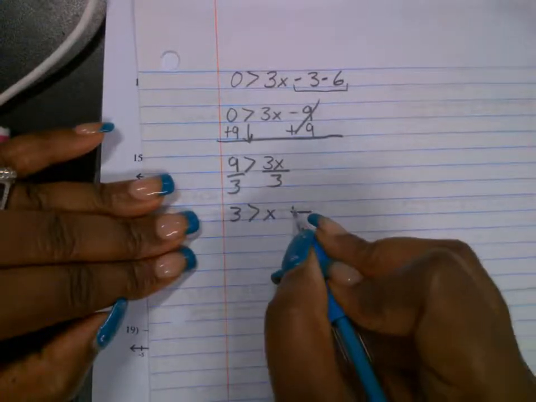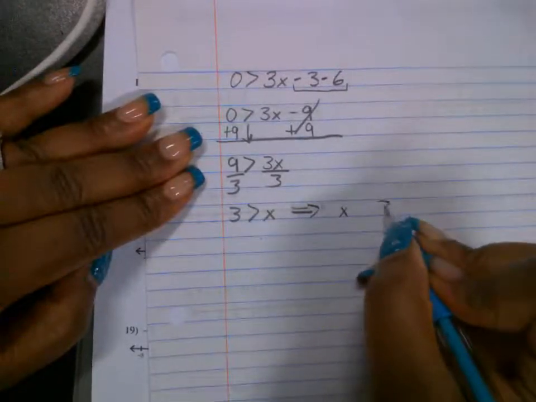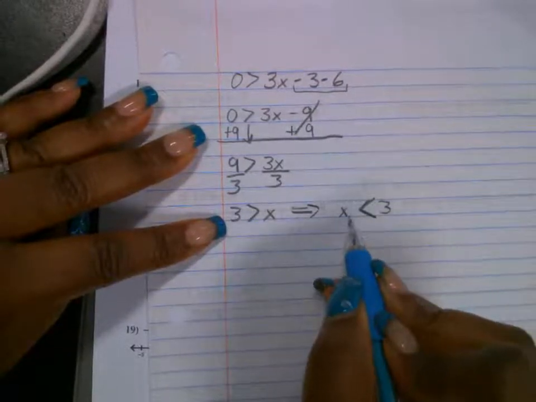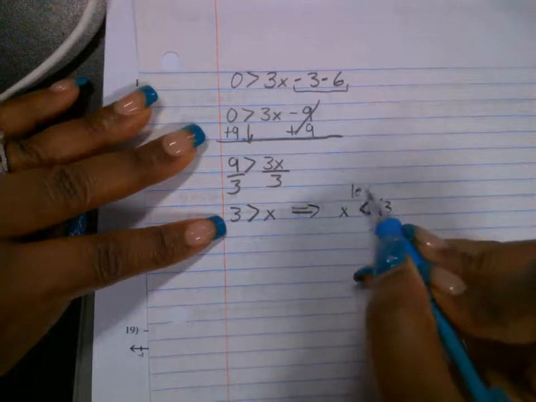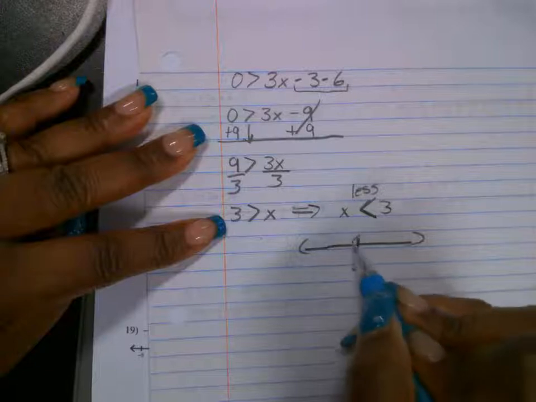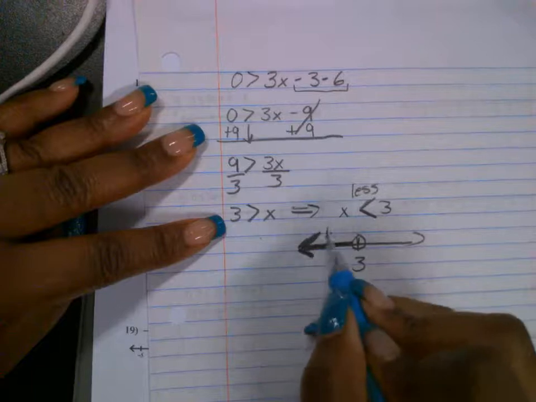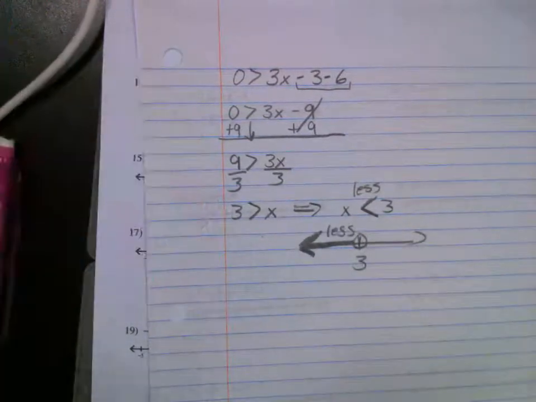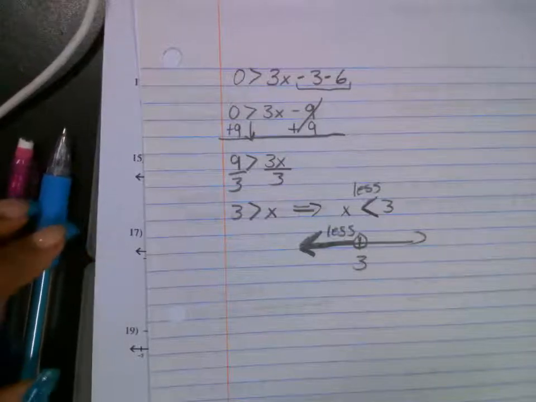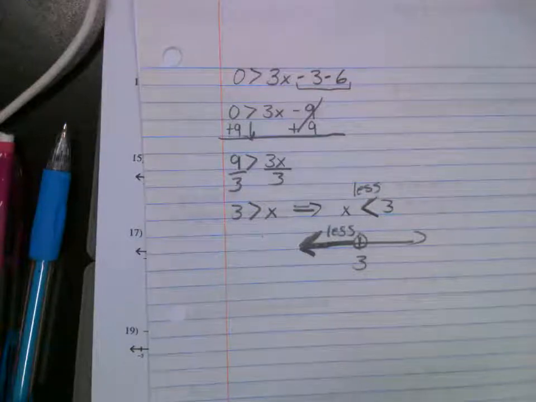The other way to write this: x is here, 3 is here. The mouth is open to the 3. That means x is less than. So when you shade, you're going to shade the values that are less. Okay. Number 1 was 3? Number 1 was 6? No, don't flip the sign because you didn't divide by a negative. You only flip the sign when you divide or multiply both sides by a negative.